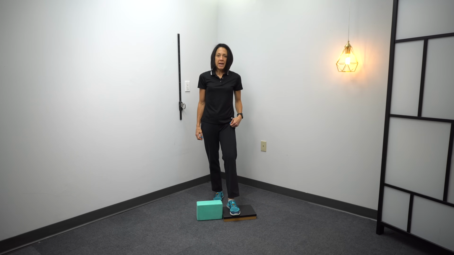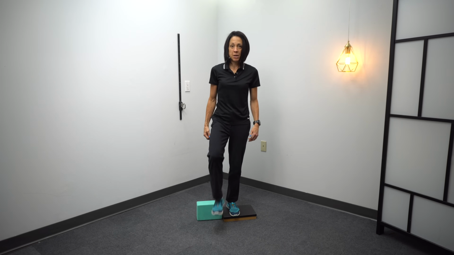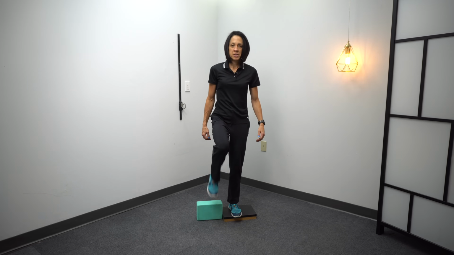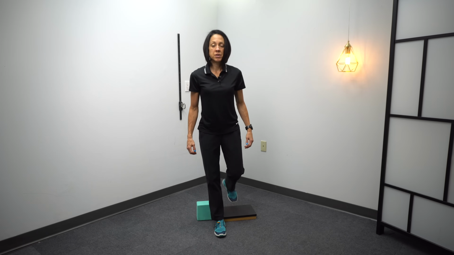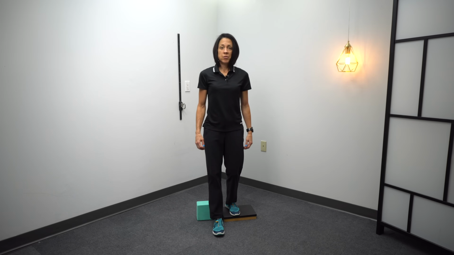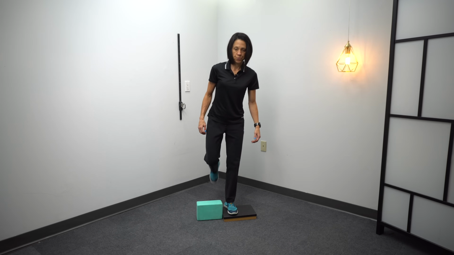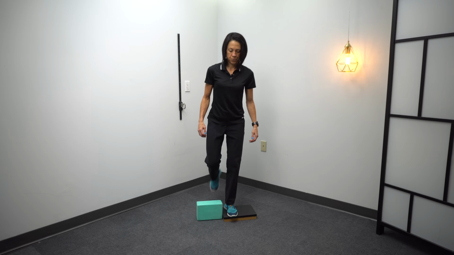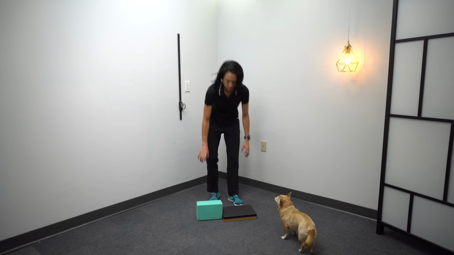All right, now we're going to add a step. So you're actually going to load the leg, step over, and lift the back foot. Put it back on the step, step over and lift, down, step over, lift, loading and unloading. But adding some variables that require a little bit more strength when you do it. Loading and unloading. Okay, and then you're going to switch.